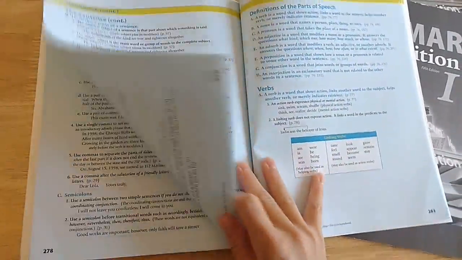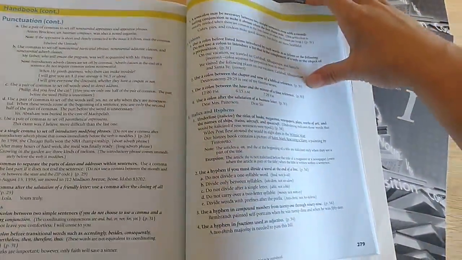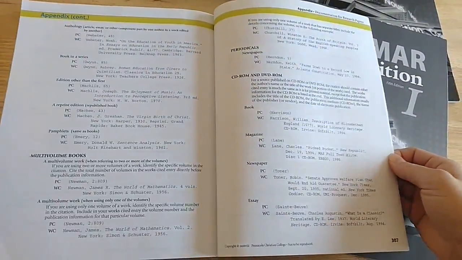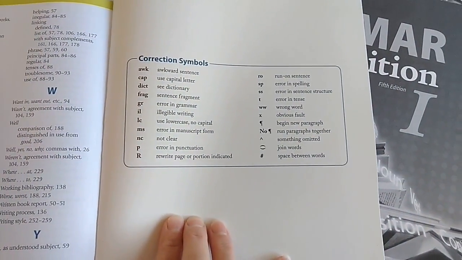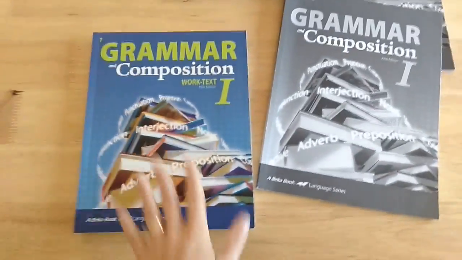And a handbook is just, for the student, information in case they forget, some punctuation rules or what an adjective is, things like that. Okay, so they can just turn back here and go over some of the rules they may have forgot, or if they forget what prepositions are, or subordinating conjunctions and stuff. Okay, so that's that. And then of course there's an appendix and an index. And then some correction symbols. All right, so that was the student work text.